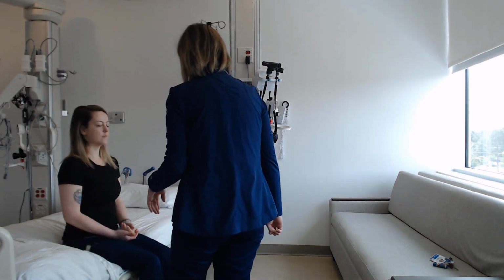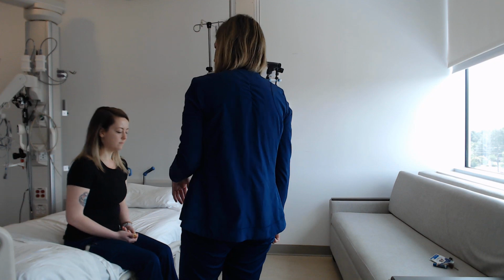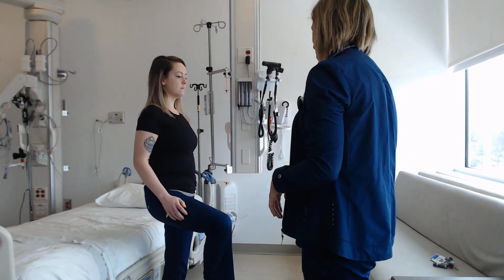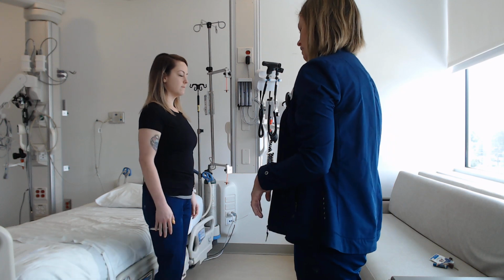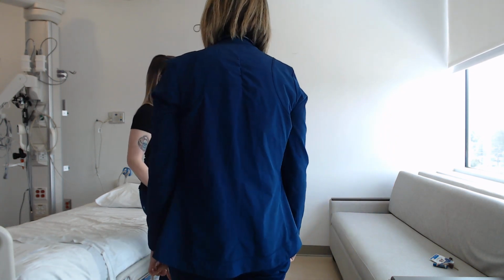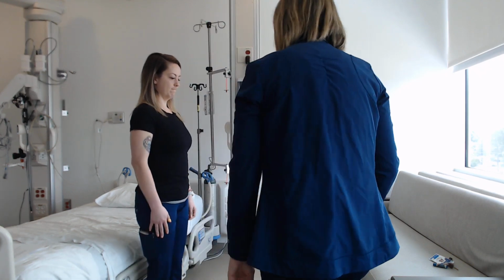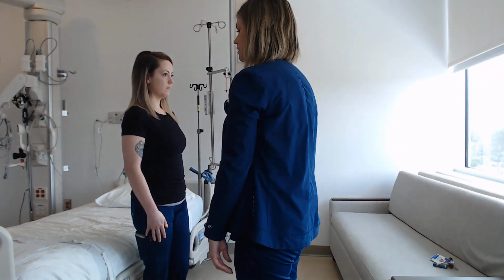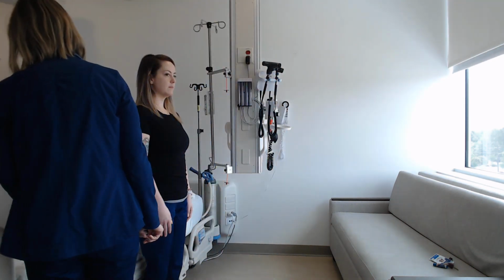So now we're just going to assess range of motion. So I'm going to get you to stand up for me. And I'm going to have you lift your leg up and then turn it out. Okay? And then I'm going to have you bend your knees up and out. Okay? And then just test for range of motion on your ankle. Okay? So the patient has full range of motion, no deformities noted.